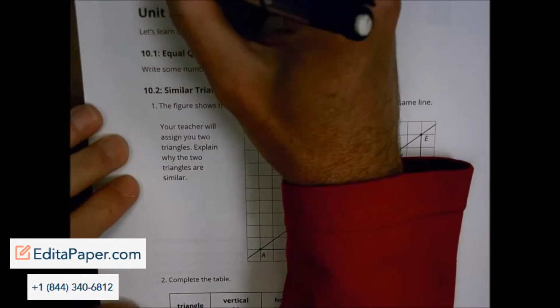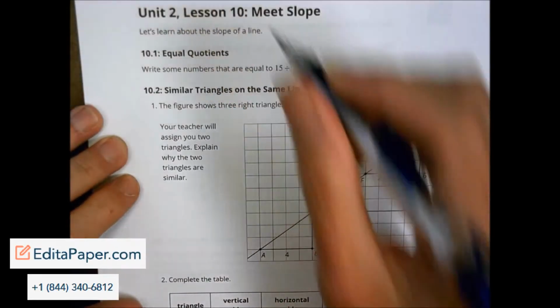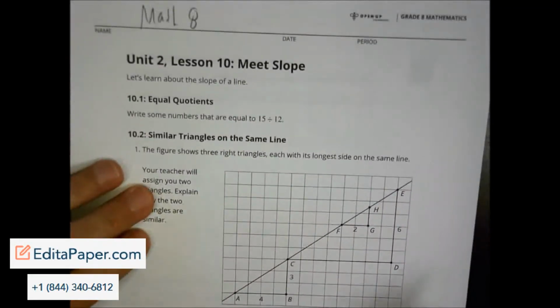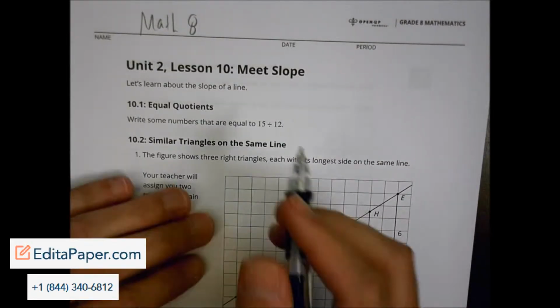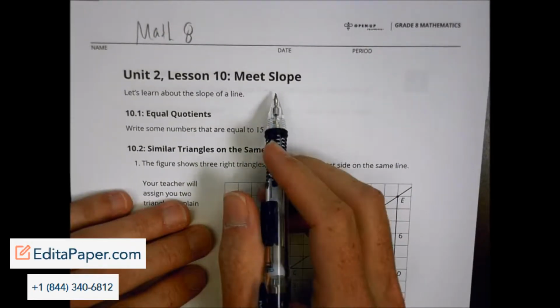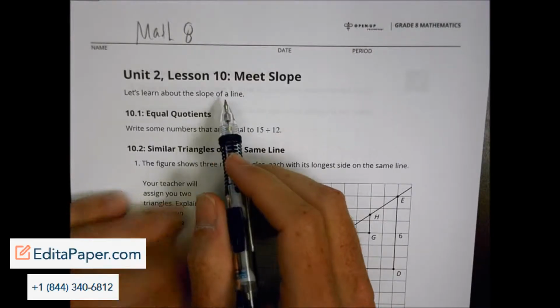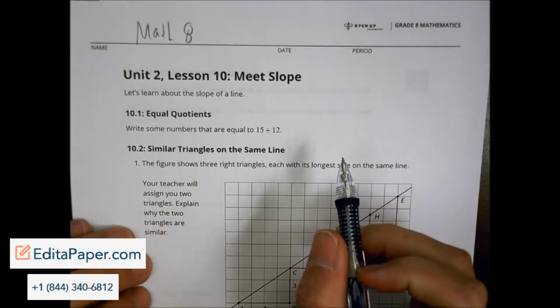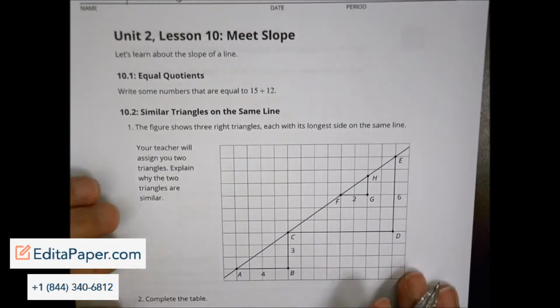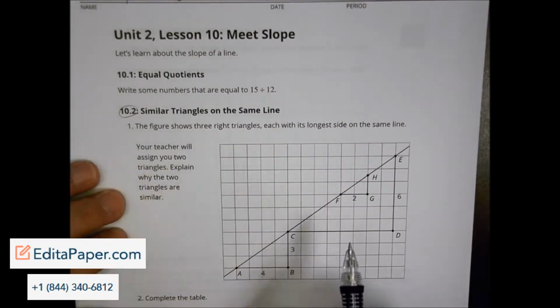Hi there, this is Math 8, and today we're looking at a review of Unit 2, Lesson 10. We're introducing ourselves to our good old friend slope. Meet slope today. And we're going to talk about the slope of a line as we go through this lesson today.